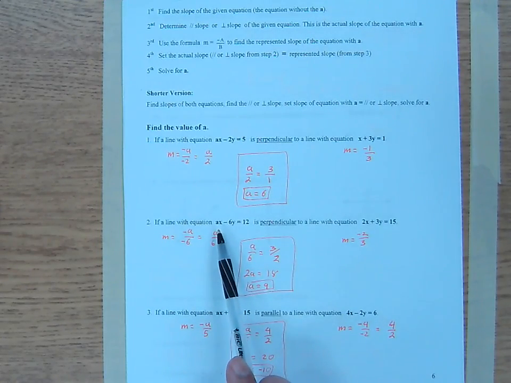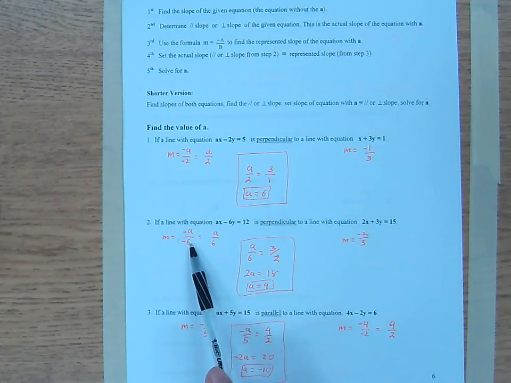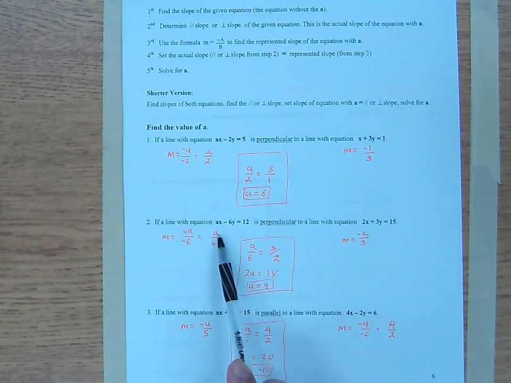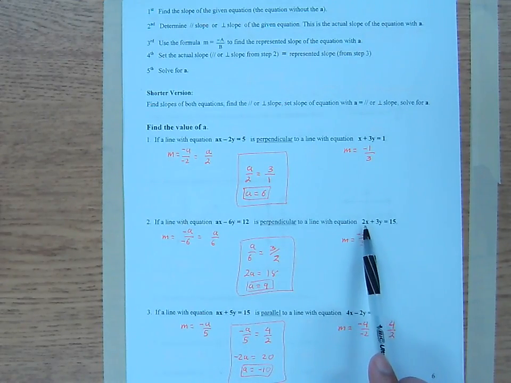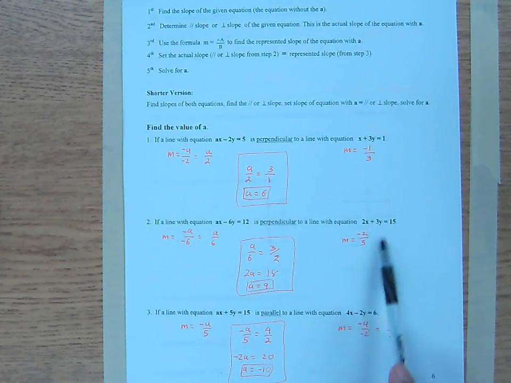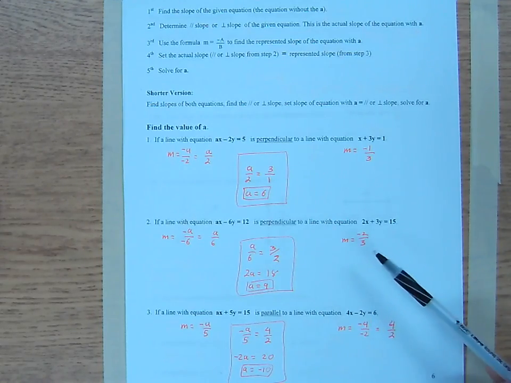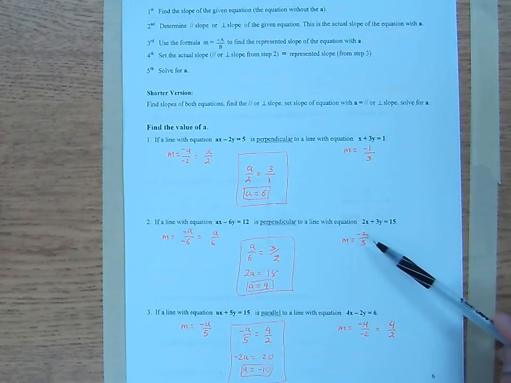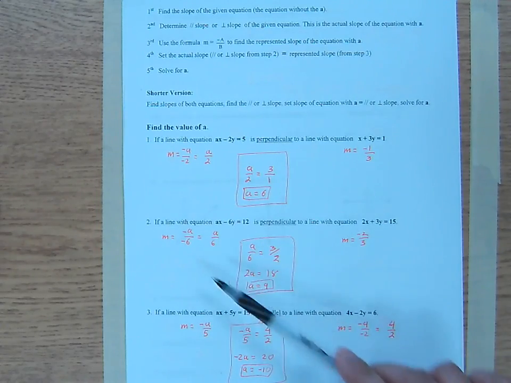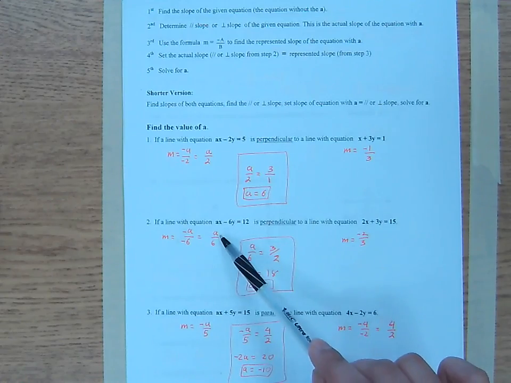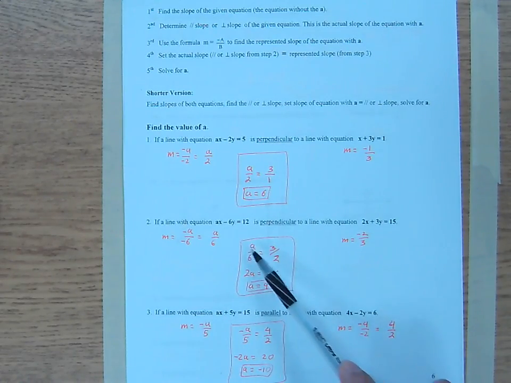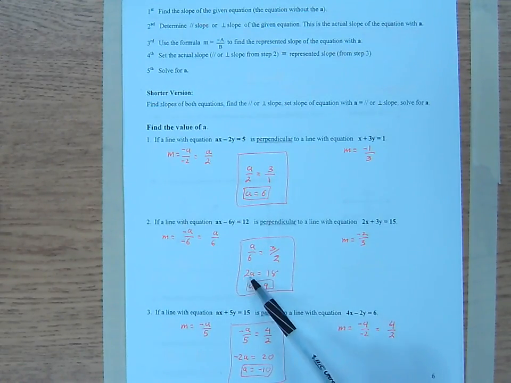Same thing over here. I go ahead and find the opposite of a over b, right there. Simplify, I get a over 6 is the slope of this line. And I do the same thing. I get negative 2 over 3 is the slope of this line. I'm going to get the negative reciprocal of this one and set it equal to that. So I flip that over, get 3 over 2, and set it equal to a over 6 right there. Again, cross multiply and solve. I get 2a equals 18, a equals 9.